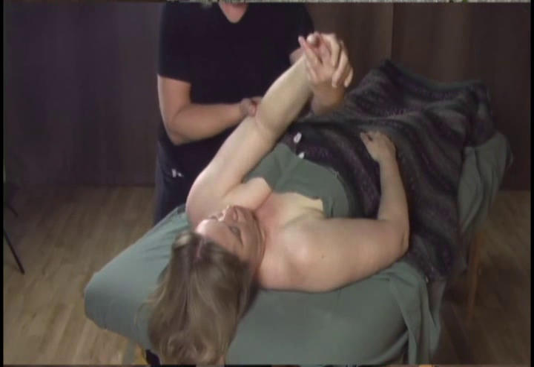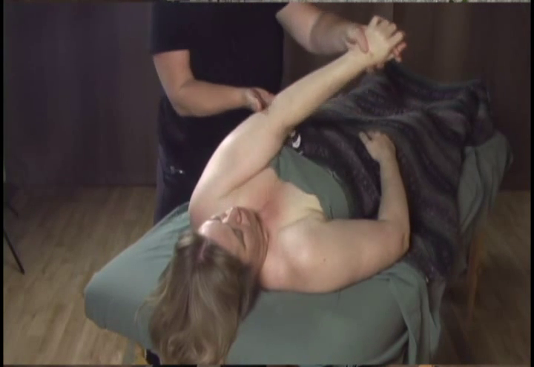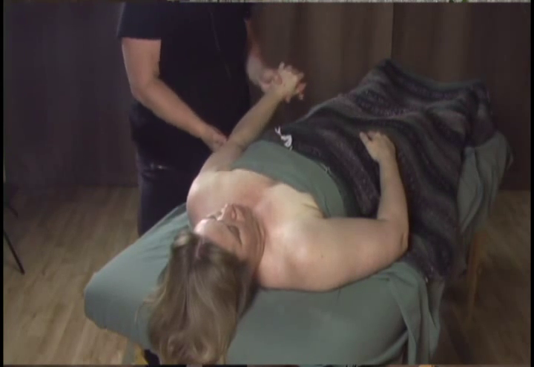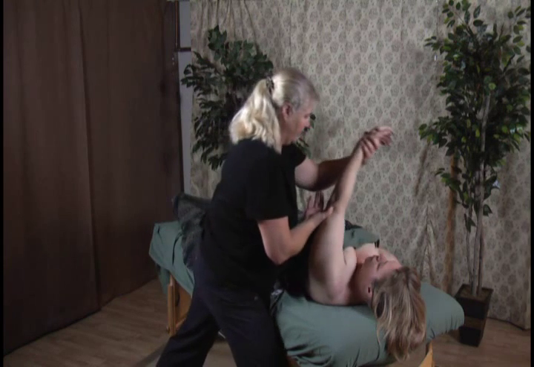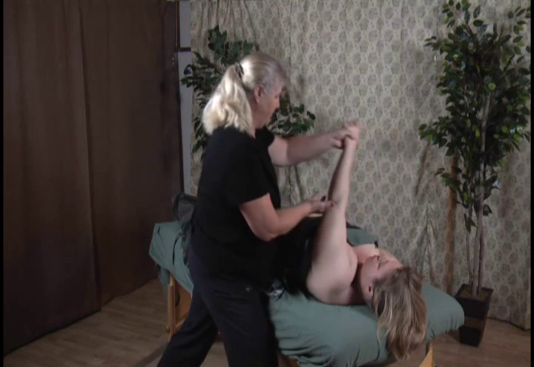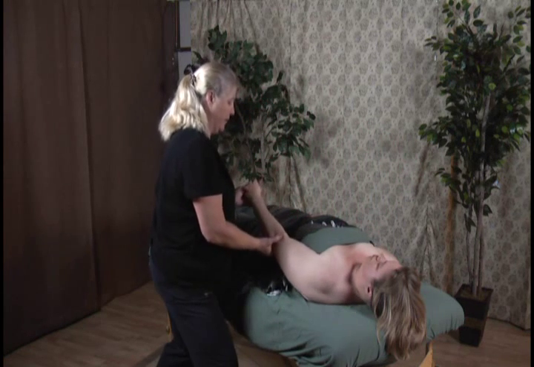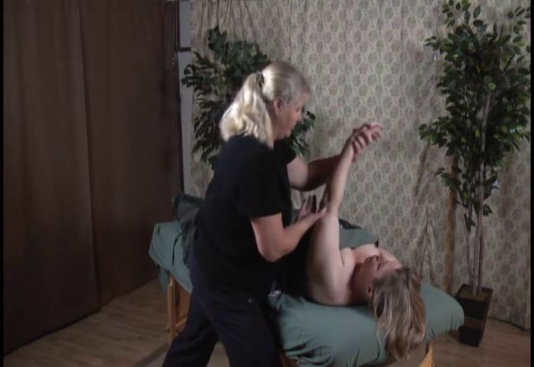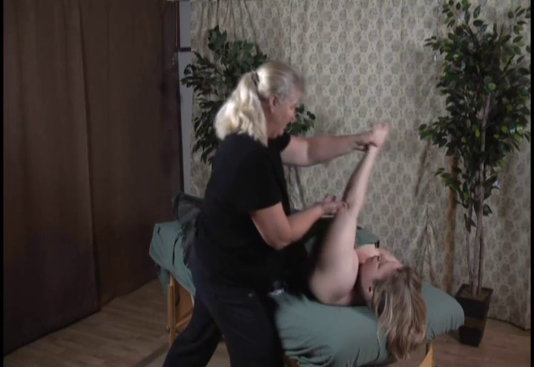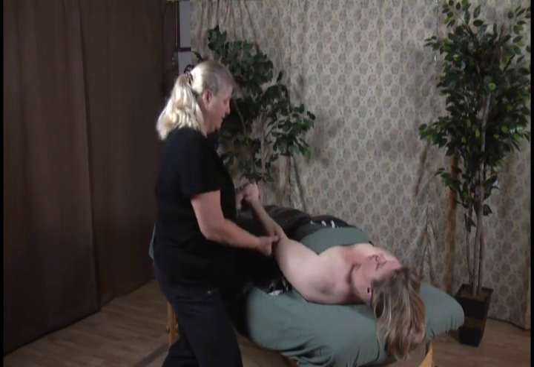Supinating going up, pronating the hand coming down. Using your body mechanics to take it up and bring it back. Use your legs and back down.